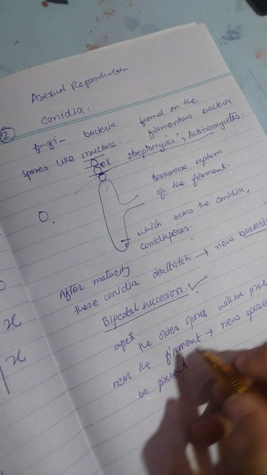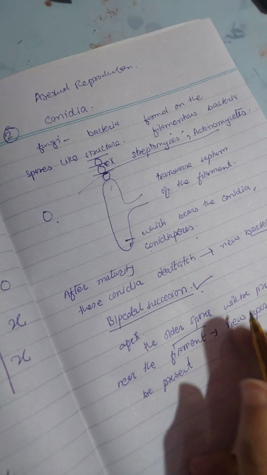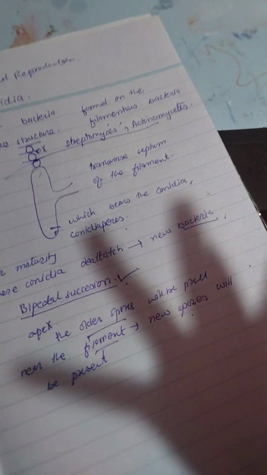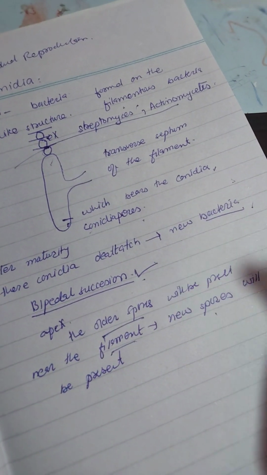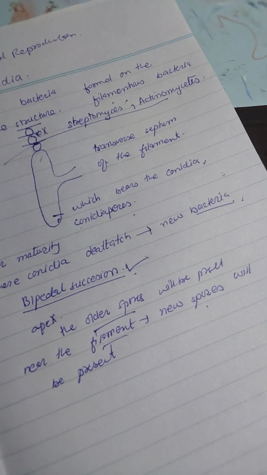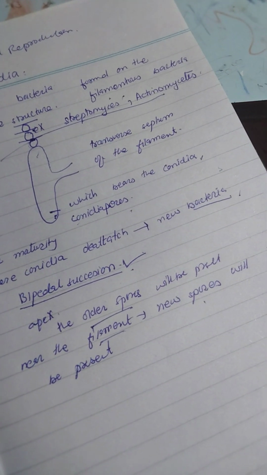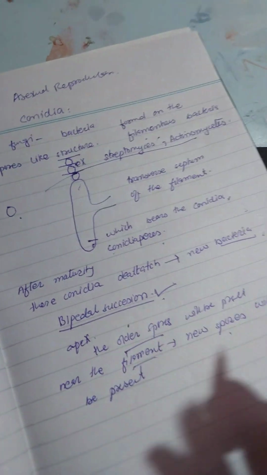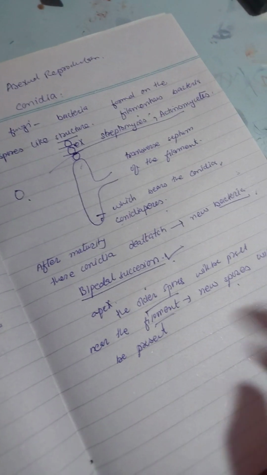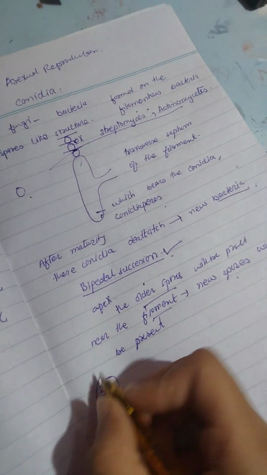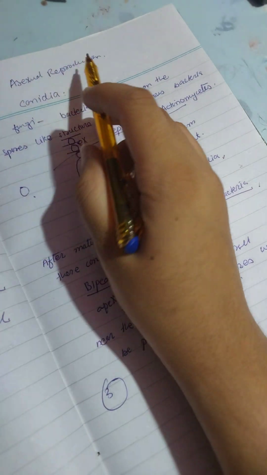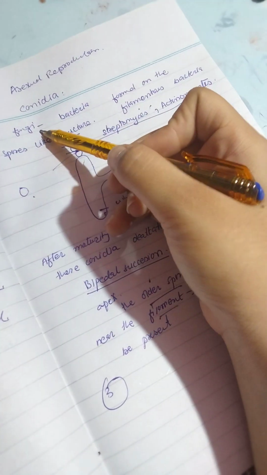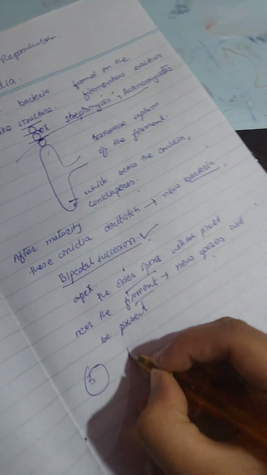Like at the apex the old spores will be present, and near the filament the new spores will be present. It is like the petal. Have you seen a petal formation? How the new petal is towards the flower, and the old petal is away from the flower. This is like that. That is basically basipetal succession, right? Now we have another kind of asexual reproduction. First was binary fission, second was conidia, and third is basically budding.